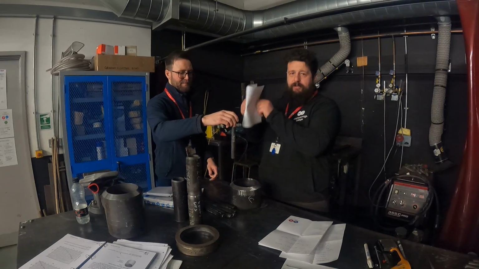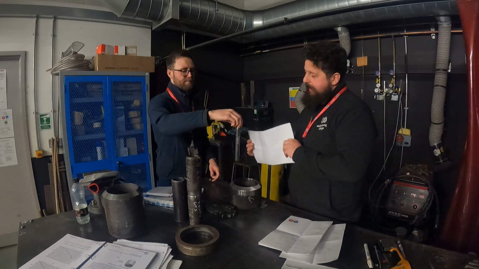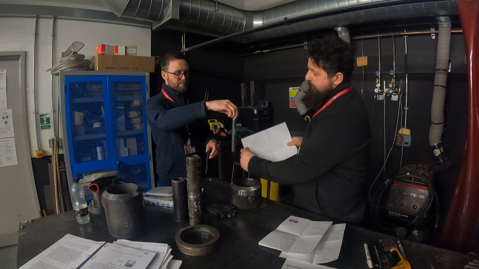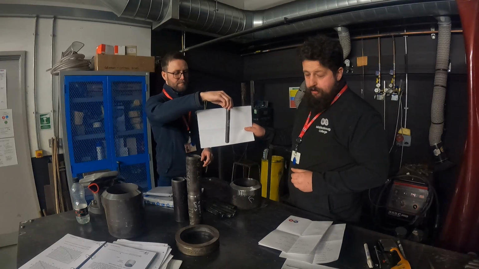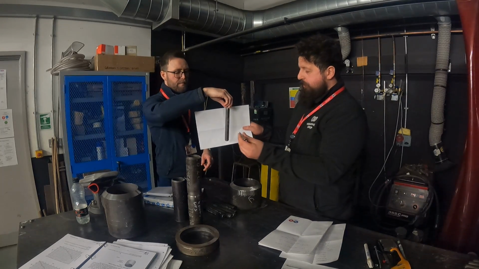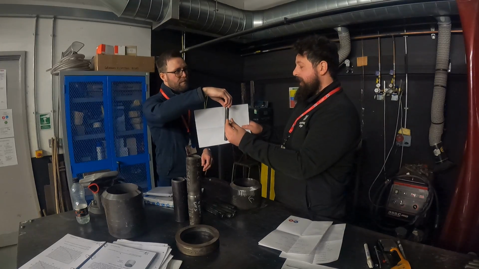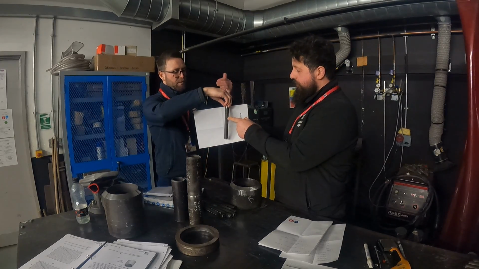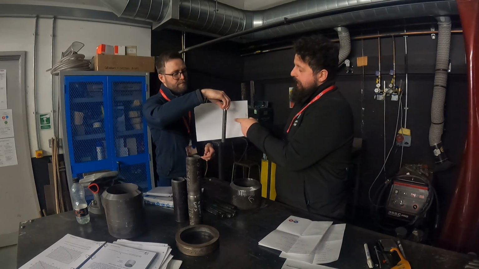there's no way I can get radiographic film inside such a thin pipe. So what we do in this instance is we put the radiographic film behind the test sample and the radioactive source in front, and we pass it through two walls, so it goes through the front, through the back and out there, and it'll print a graph.